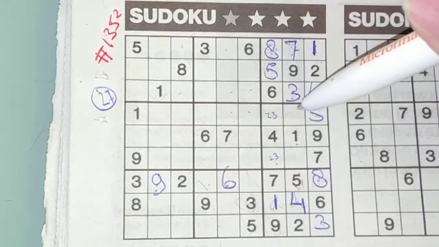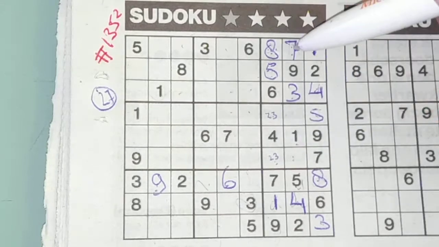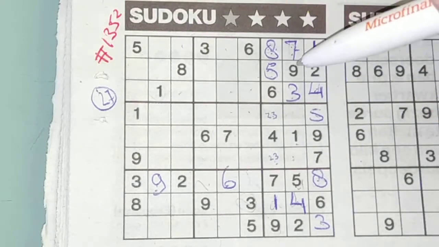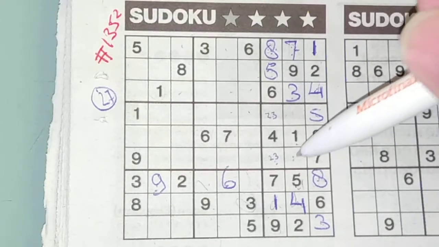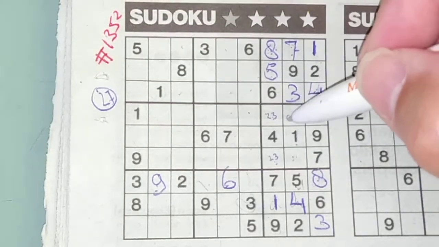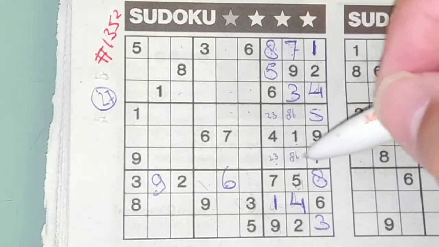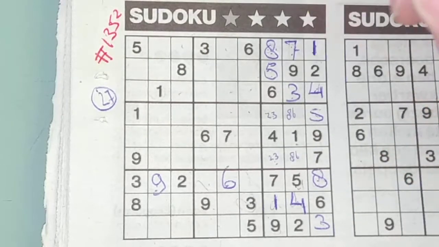These two numbers, 8 and a 9. No. We have a 9 here. The 8 and the 6 are missing. Yes. I mark them also.